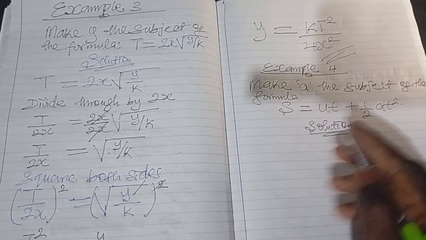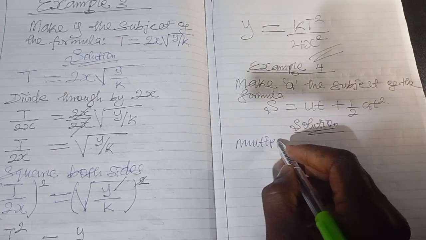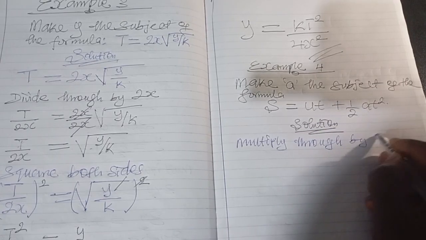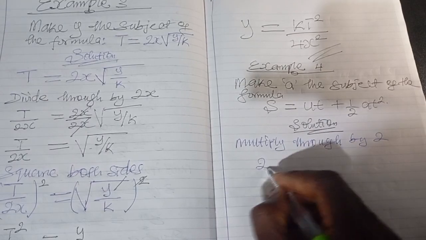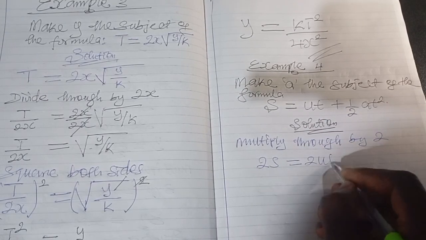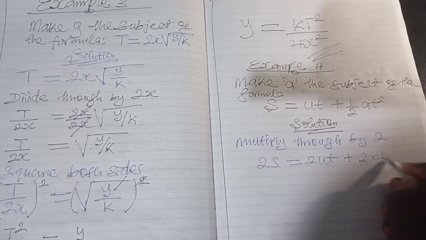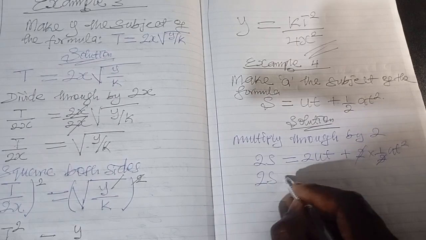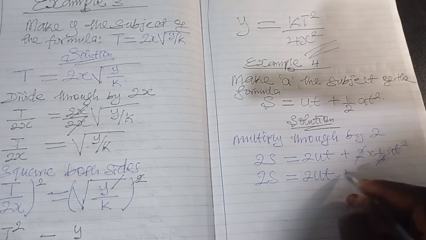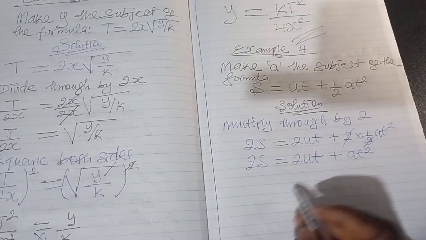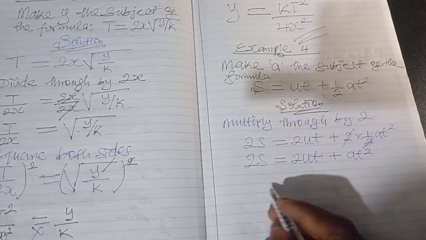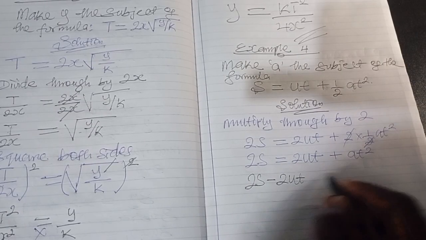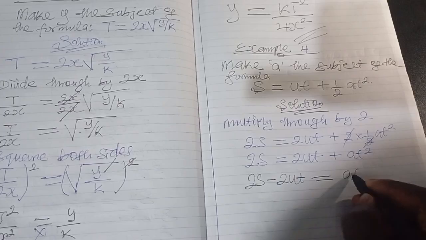Here we are going to multiply through by 2 to clear the fraction. So we have 2s is equals to 2ut plus 2 multiplied by 1 over 2 at squared. These two can cancel. We now have 2s is equals to 2ut plus at squared. Now subtract 2ut from both sides. I can have 2s minus 2ut is equals to a t squared.